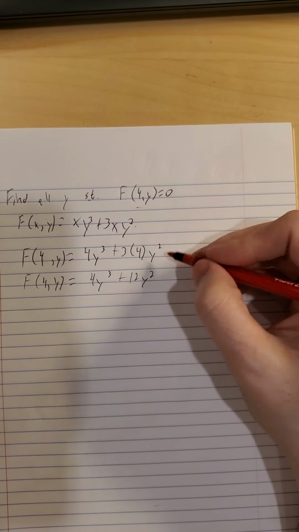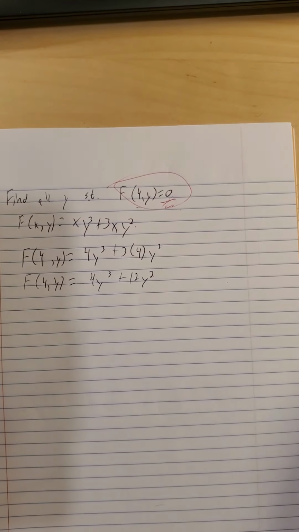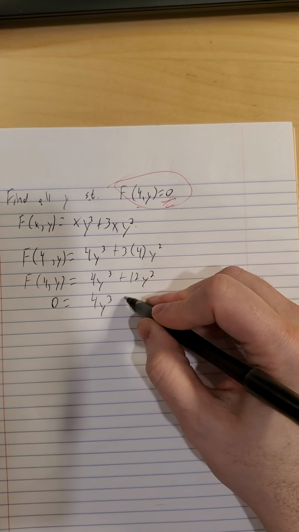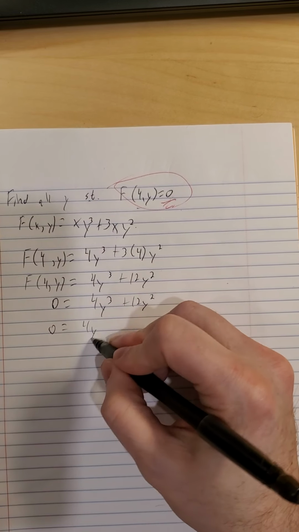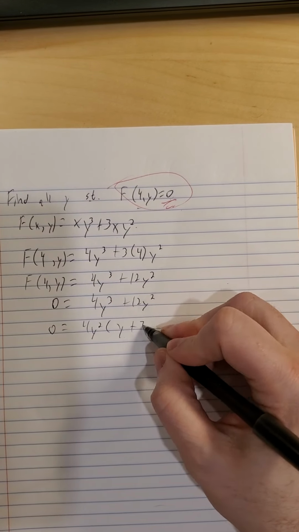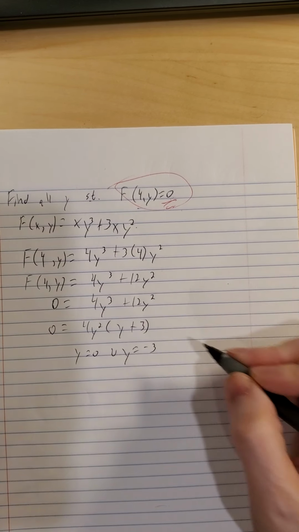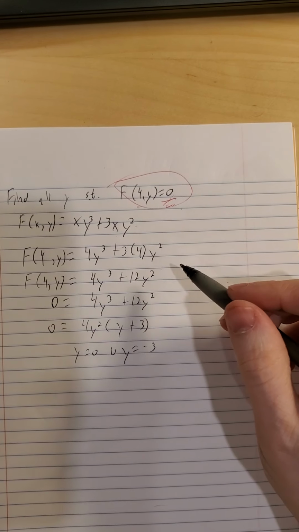Now that we've done part one of this, we find out where this thing is equal to 0. So 0 is 4y cubed plus 12y squared, and that one's just factorable by grouping. So y equals 0 or y equals negative 3. So those are all the y values that have the given property.